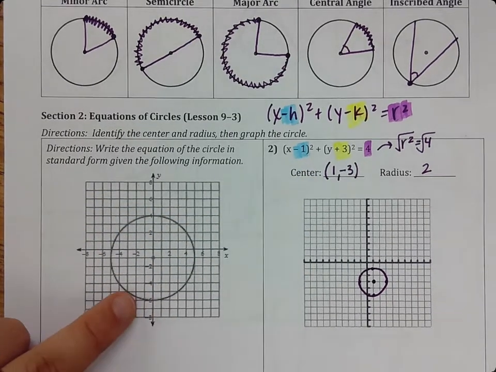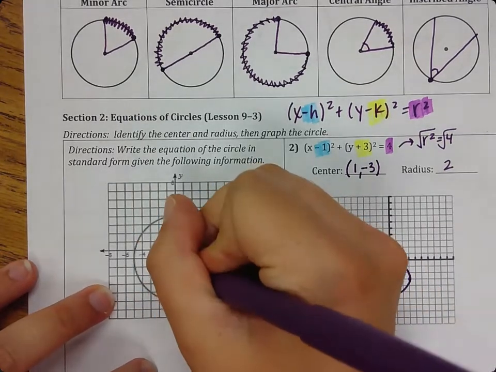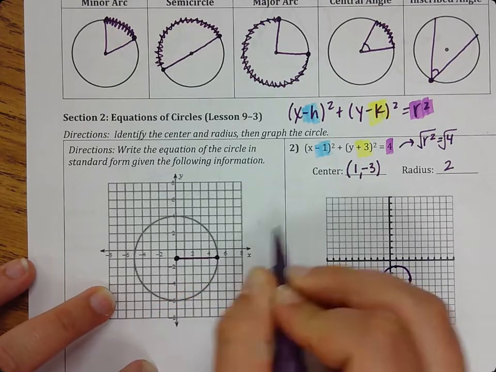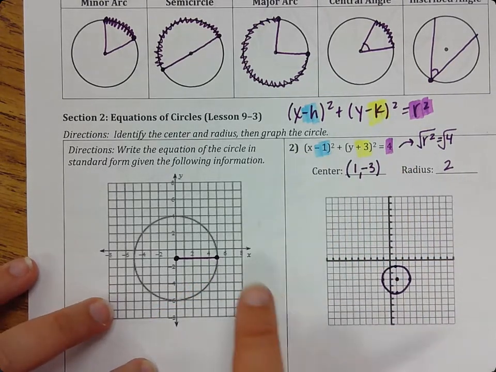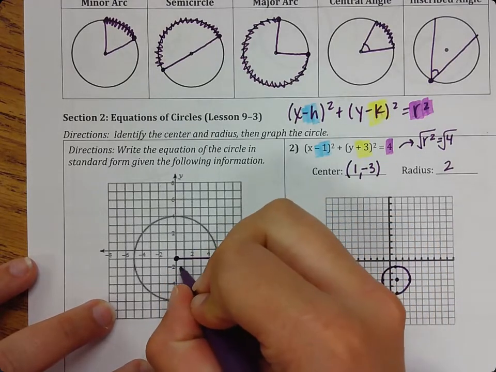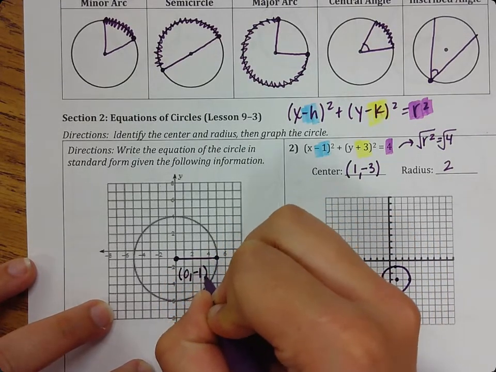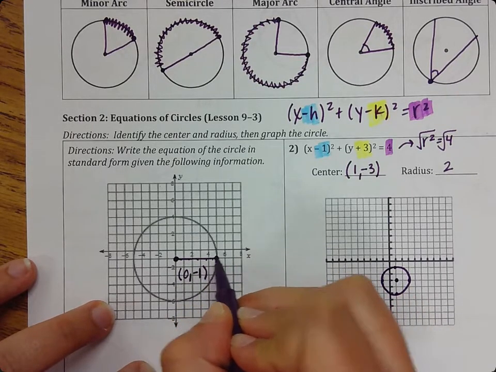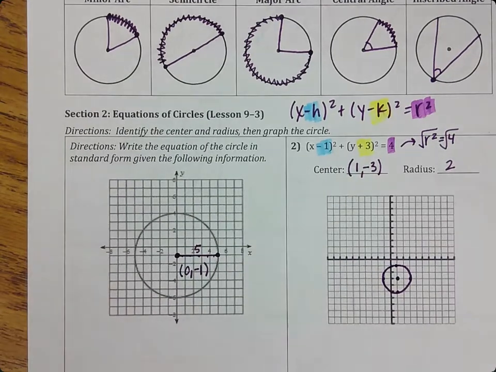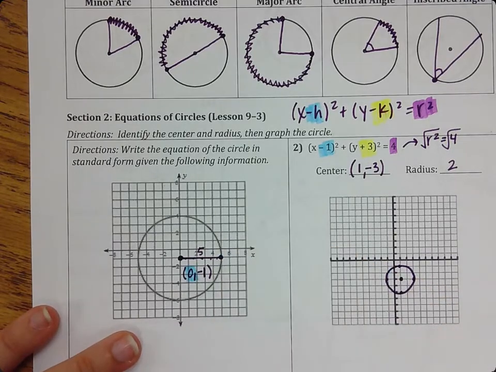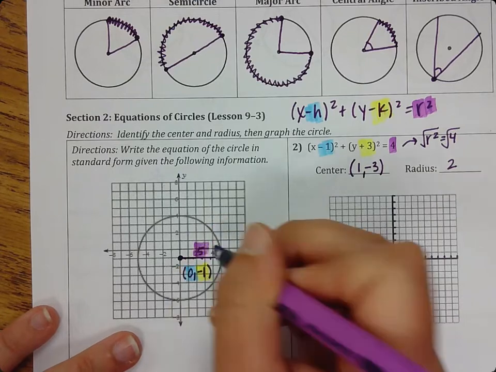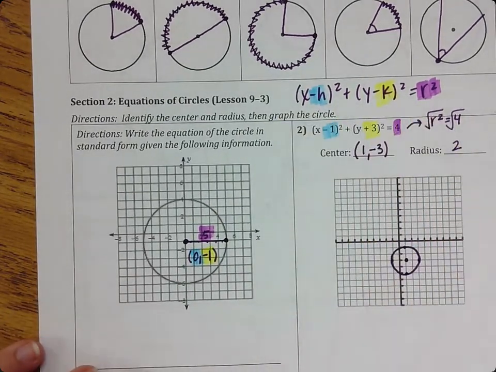Now this question over here is working backwards. We're given the picture of the circle, and we want to write the equation. So the first thing I want to do is find the center, and I notice that that's at the point over 0, down -1. And then I also noticed that the radius is 1, 2, 3, 4, 5 units long, and I just got that by counting. And now we're going to work backwards with our x value, our y value, and our radius. And we're just going to follow along with this formula right here.